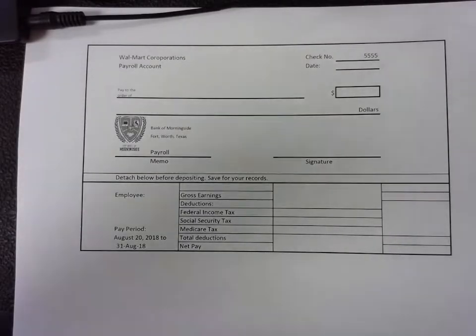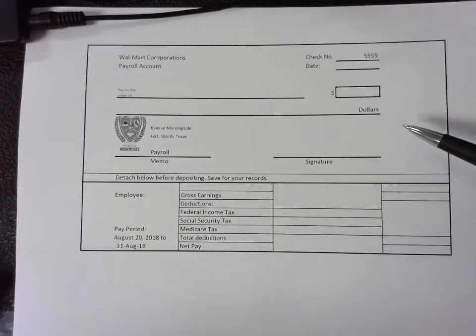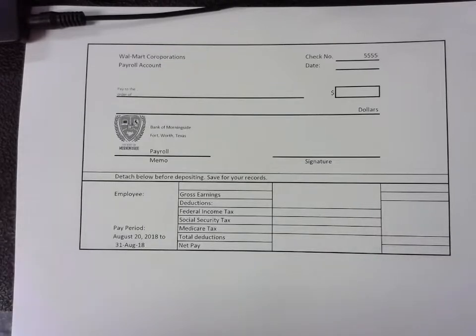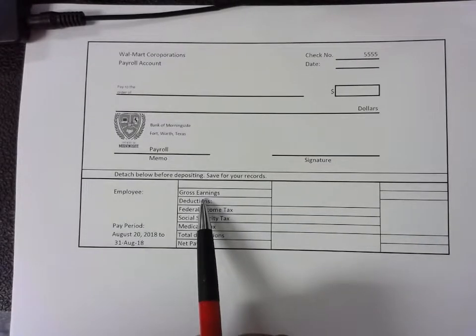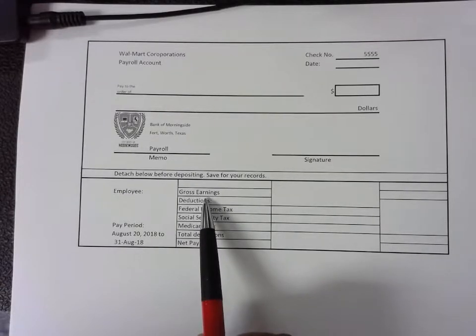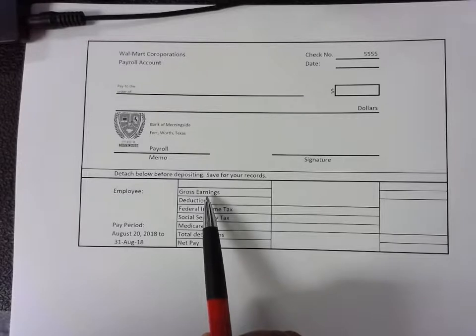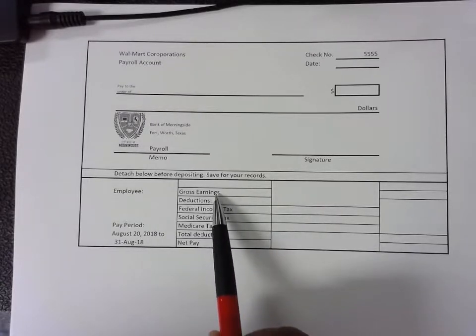So before we fill out the paycheck, we have to find out how much we made or how much our gross earnings are. Now, the word gross earnings is a vocabulary word for this week, and gross earnings is the amount of money an employee earns before deductions. So the amount of earnings an employee earns before deductions.